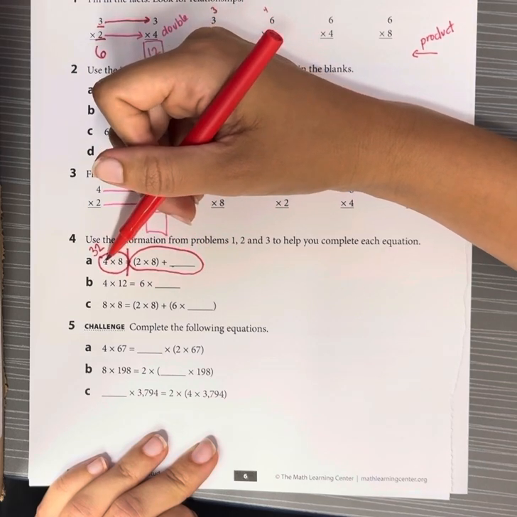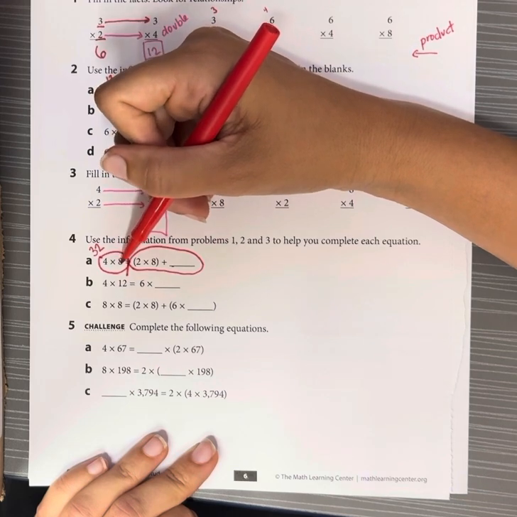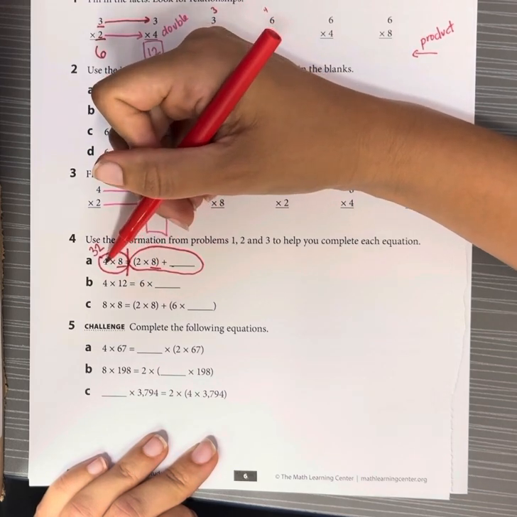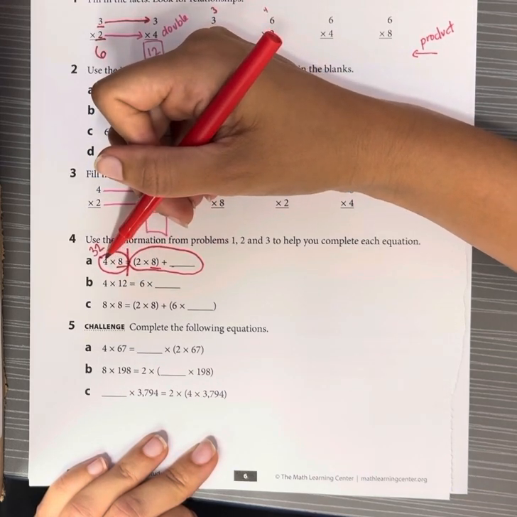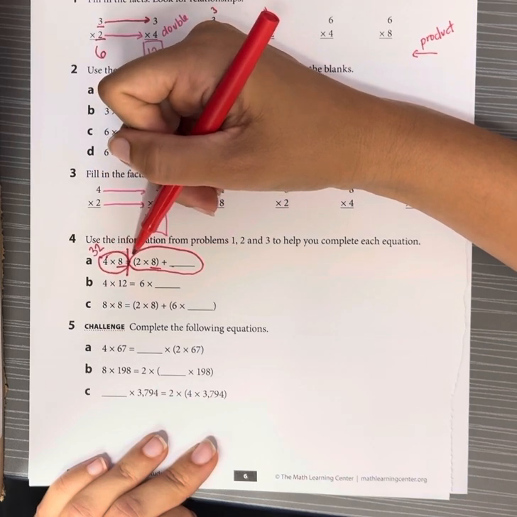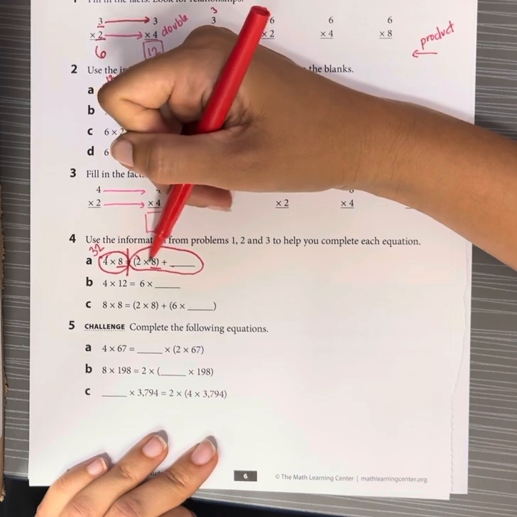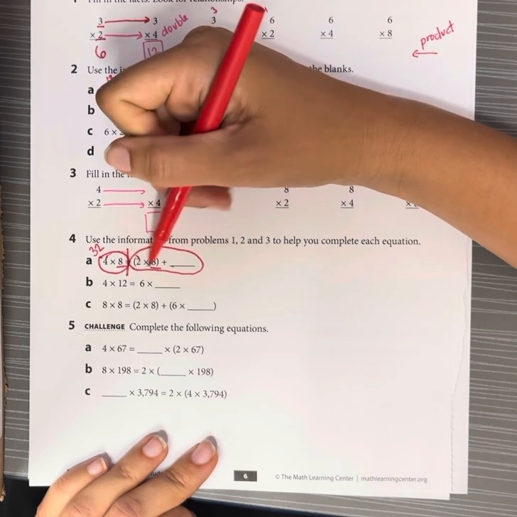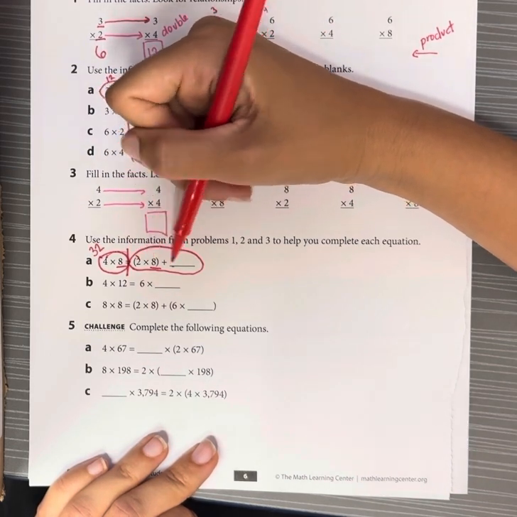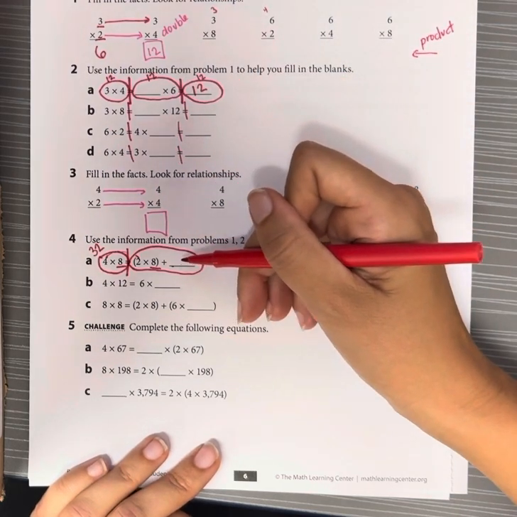So when I look at this problem, I see 8 has stayed the same. When I look at the other factor, I notice that I halved it. So instead of 4 times 8, I have 2 times 8. That means I only have half of the answer here, which means the other half has to be added.